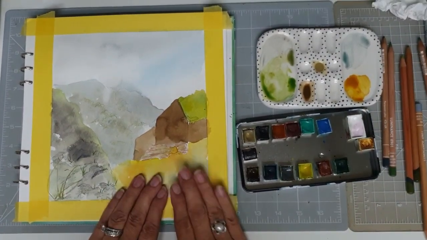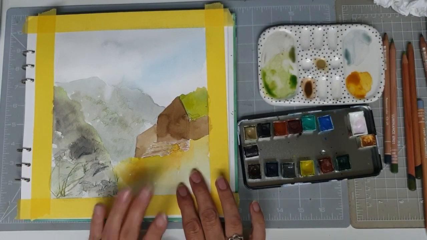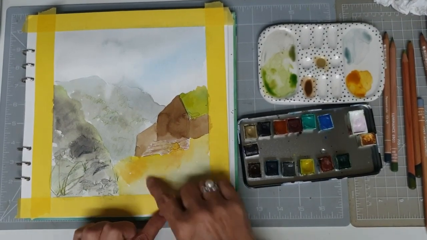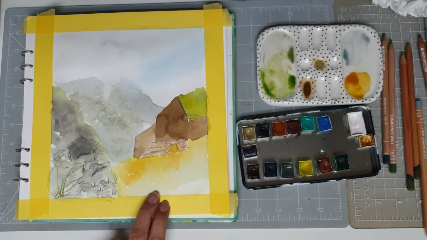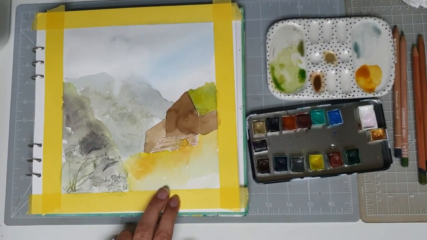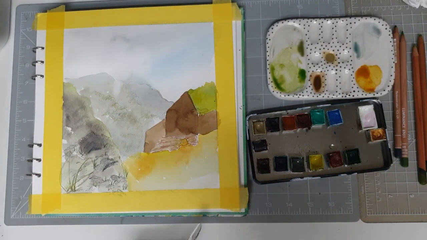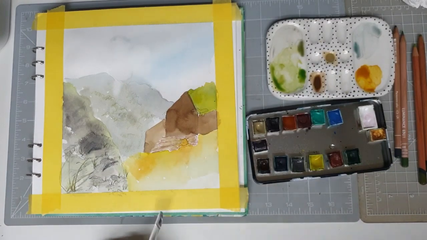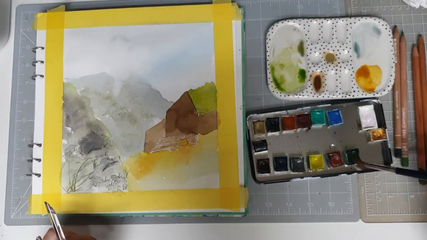Right, back to here. What are we going to use here? Do I use a bit more paint? And let's see, at the front here we've got more green.